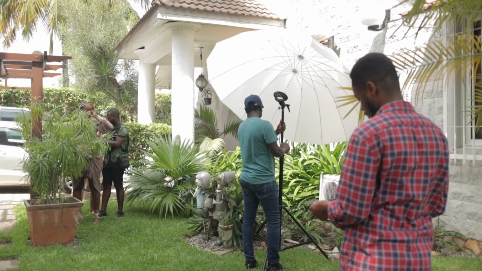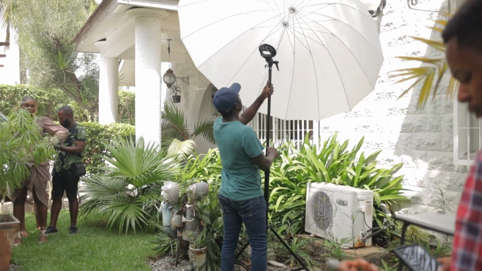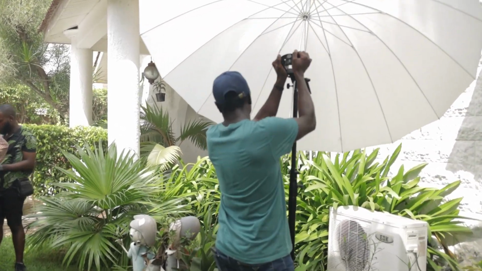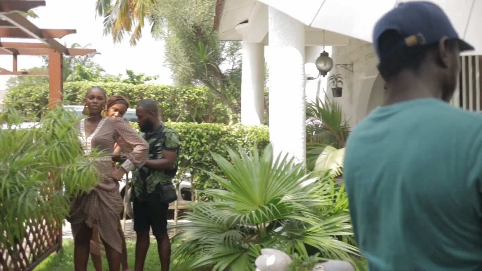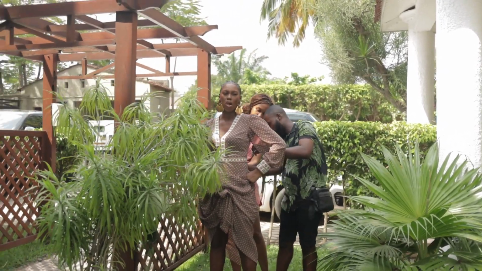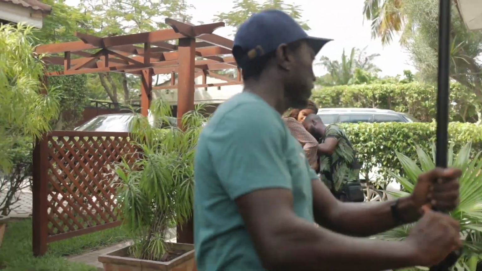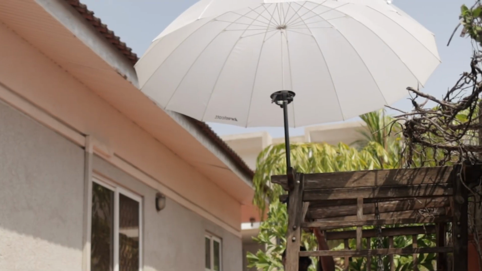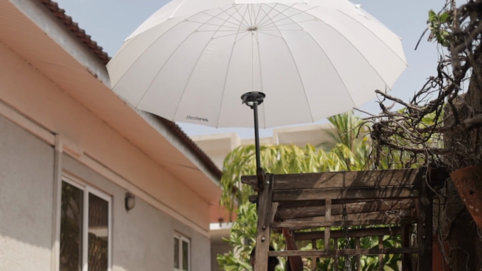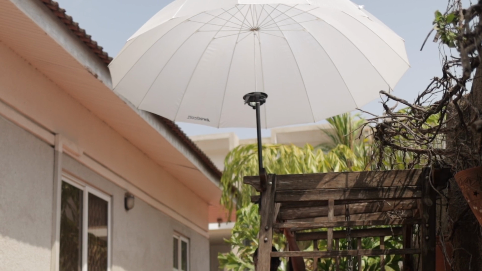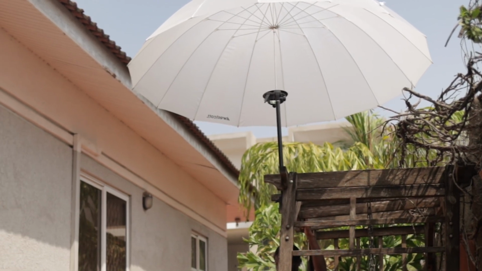Thankfully, I brought my 7-foot Westcott umbrella. It's the diffusion umbrella, the one that you can shoot through, and so I mounted that onto my C-stand, raised it all the way up, and used that as my scrim to block the sun and just create shade where I was shooting. So now that we have shade, it means that we don't have any directionality in terms of light on our subject. Everything is soft, everything is diffused, and that looked good.